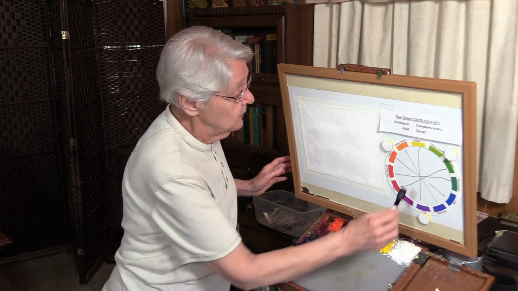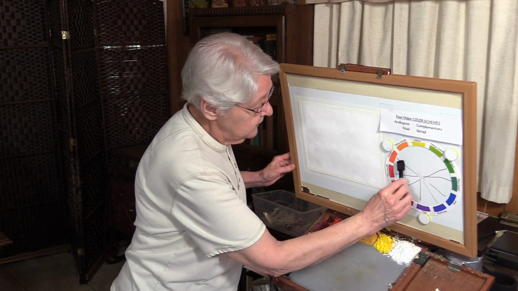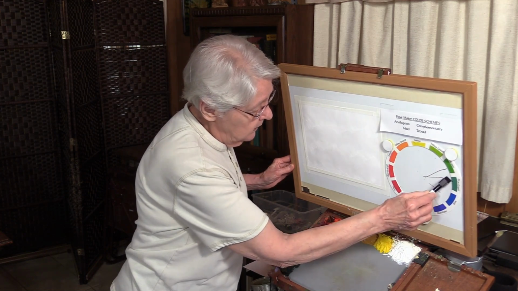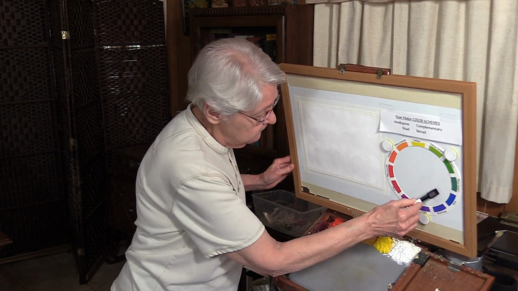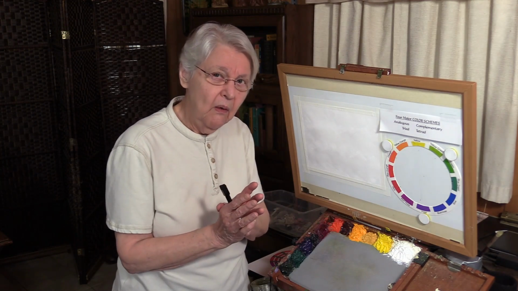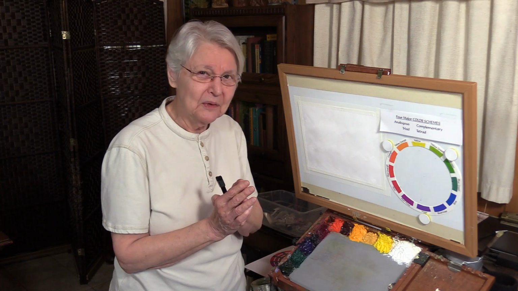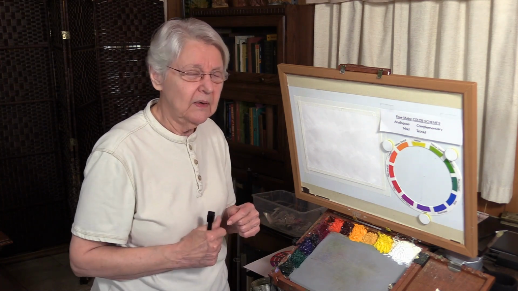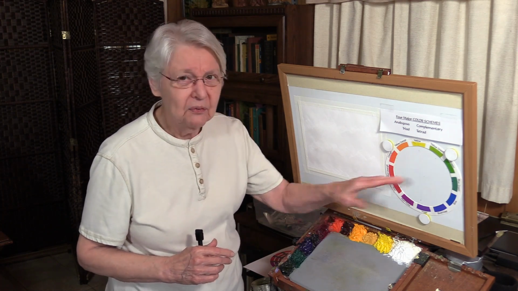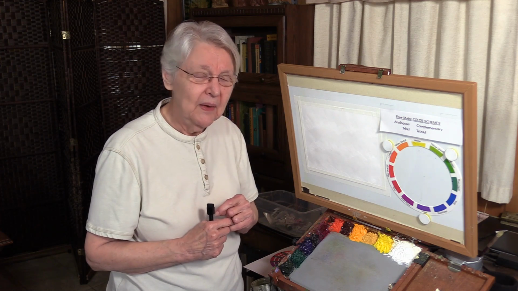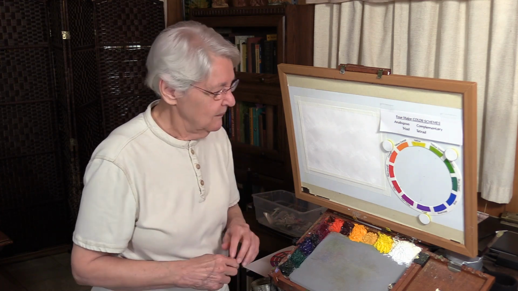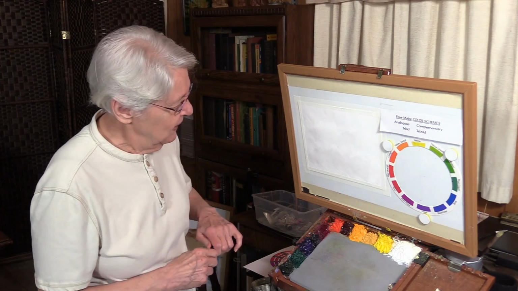So that's complementary. Now we get to the interesting part, and that is triad. A triad of colors: any three colors that are equal distance on the color wheel, or simply any three colors on the color wheel. There are people who are diehards about this, who insist that a true triad is any three colors equal distance on the color wheel. Others say, okay, if it's a triad, it can be any three colors. I'm going to say do it your way, whatever works.